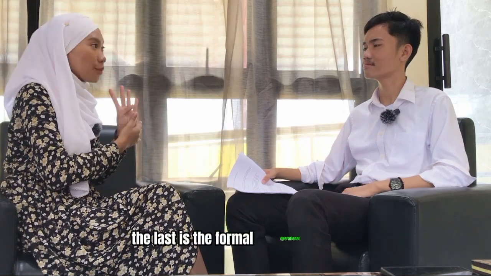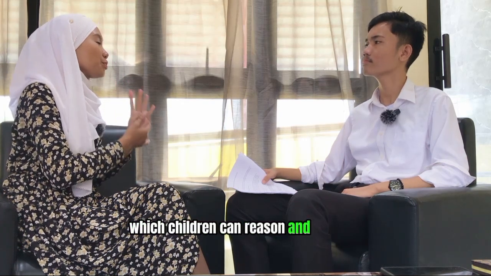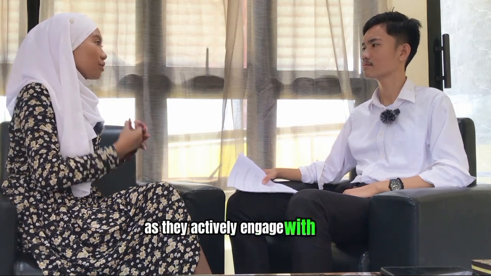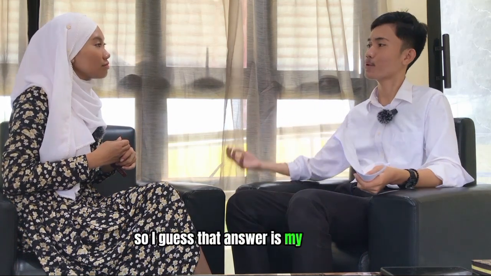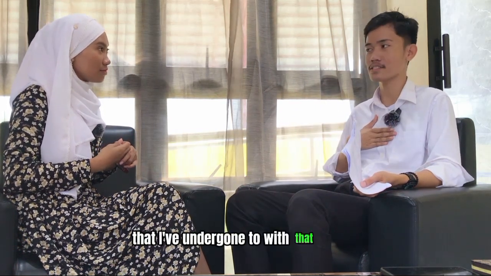The fourth and last is the formal operational stage, in which children can reason and present abstract ideas. According to Piaget, individuals progress through these stages as they actively engage with their environment and construct knowledge through interactions. So I guess that answers my question: I've undergone these stages and you've undergone these stages, right? Yes, right.